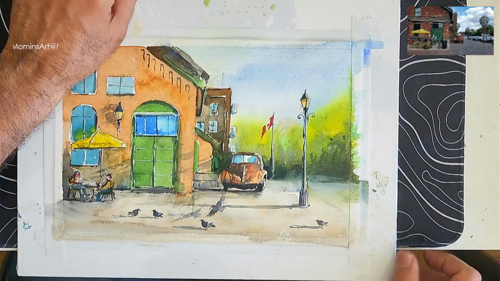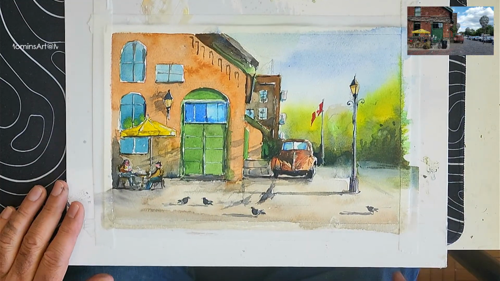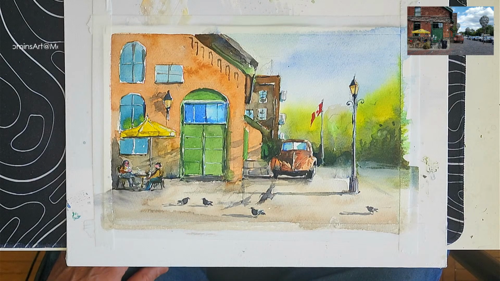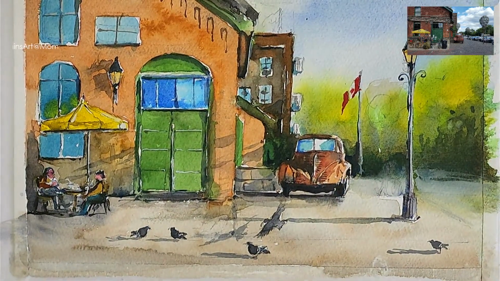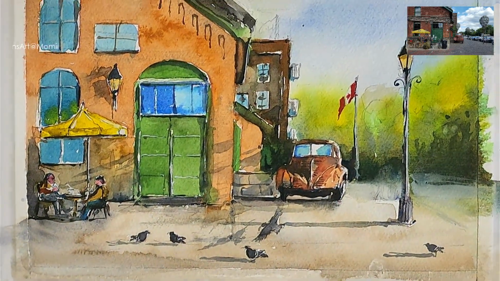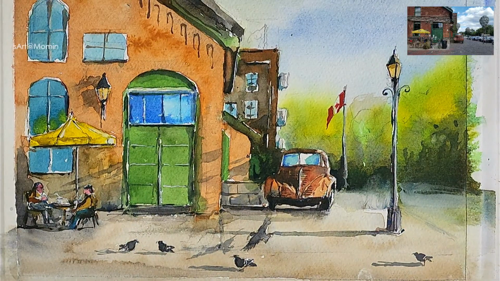Here, let's do this. Let me take this picture off. Okay, the picture is in the way, and let's zoom in. Okay, I think this is fine.